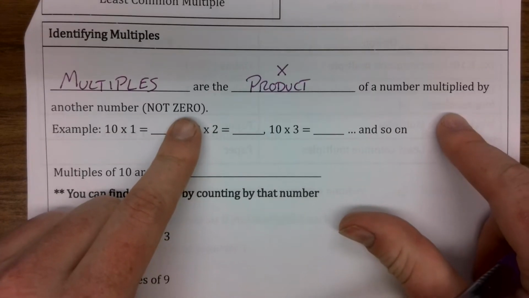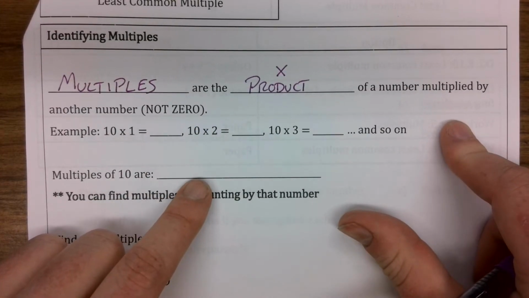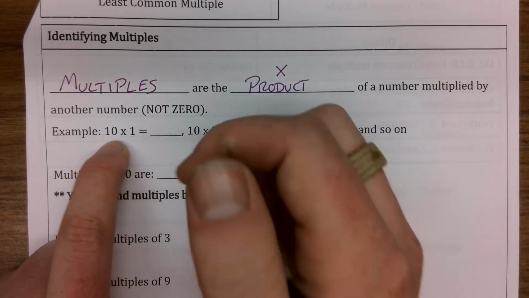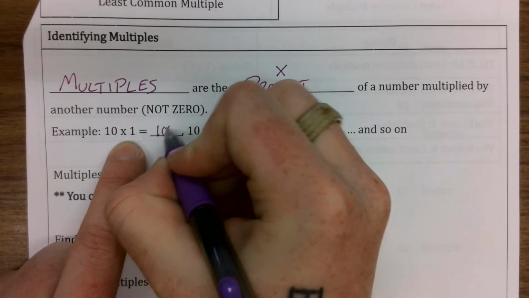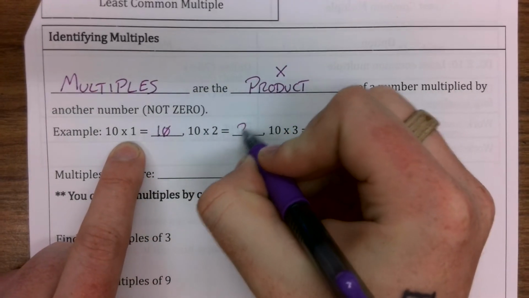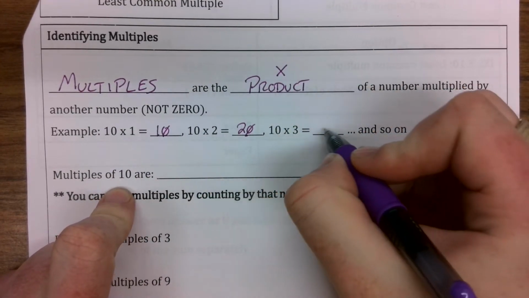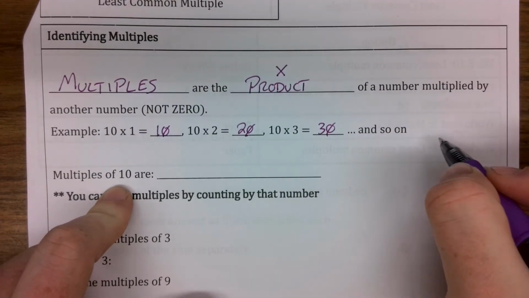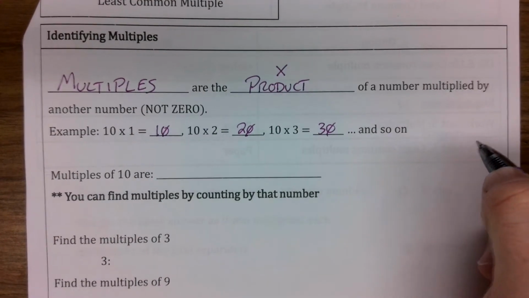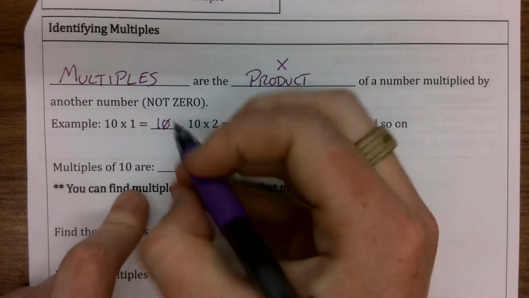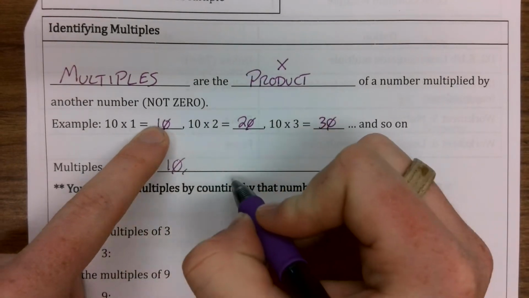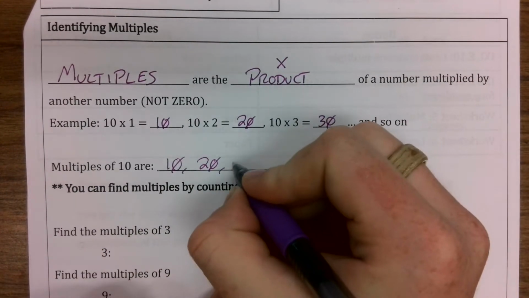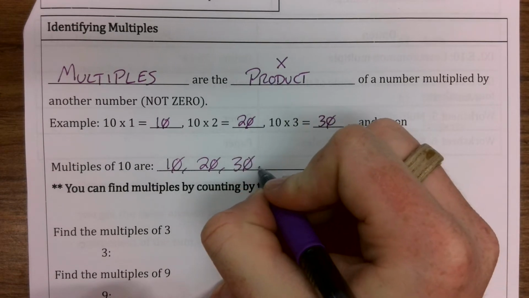Here's what we mean. If we wanted to know multiples of 10, for example, we can multiply it by another number. 10 times 1 is 10. 10 times 2 is 20. 10 times 3 is 30, and so on. We could keep going. 10 times 4, 10 times 5, 10 times 6. So the multiples of 10 are 10, 20, 30, etc.